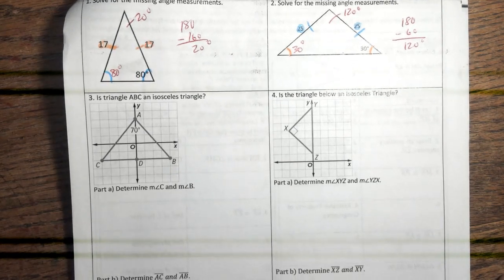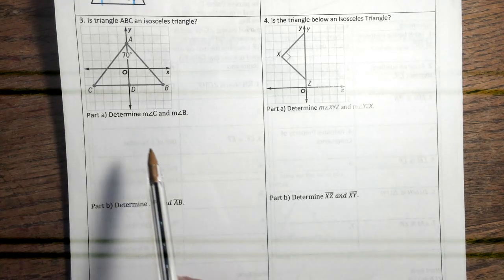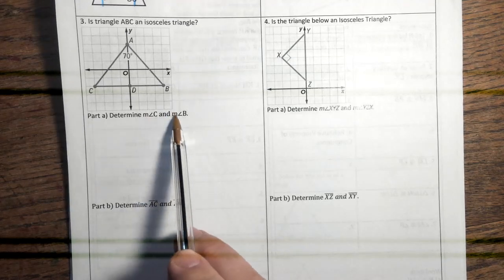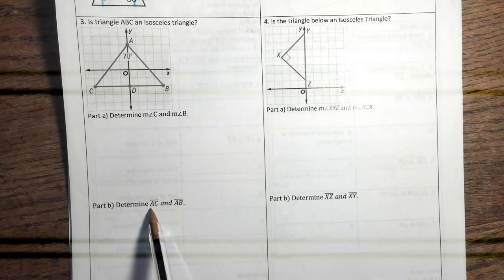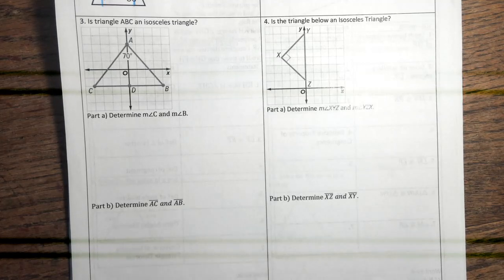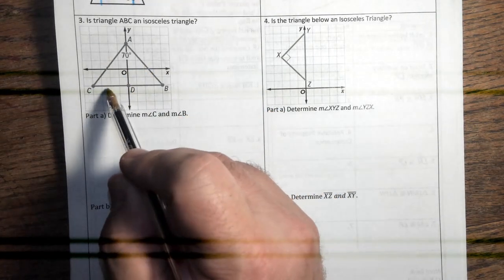Okay, number 3. Is triangle ABC an isosceles triangle? We're going to have to determine the measure of angle C and angle B, and then determine the length of AB and AC, because if it's isosceles, these two angles have to be congruent and those two sides.